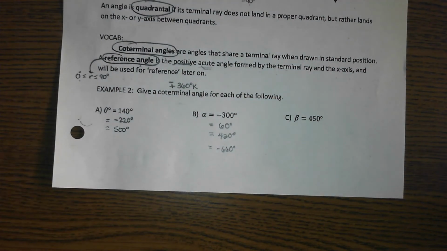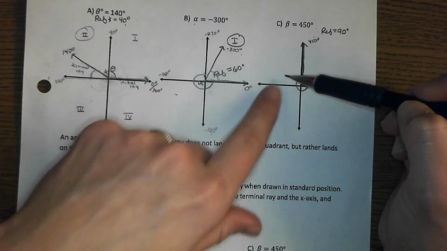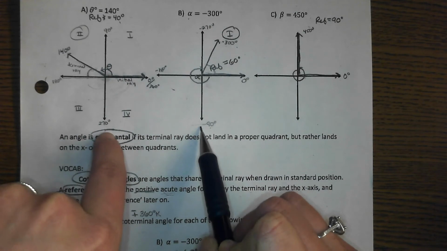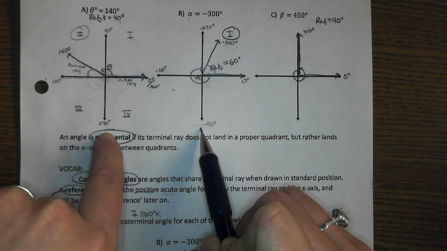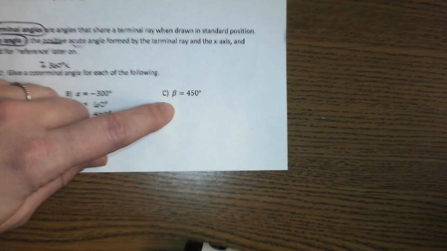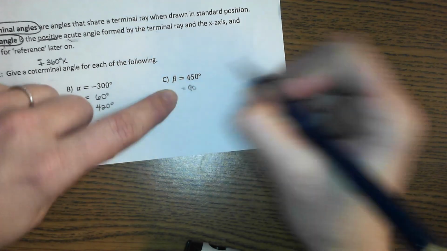This is where Chris, Brooks and Lucas were both correct when they called this. Where did you disagree? Oh, someone said 270, someone said negative 90. That's because they're coterminal, so it could be perceived as either. Does that make sense? And then for 450, if I just subtract 360 off of that, I'd get 90.